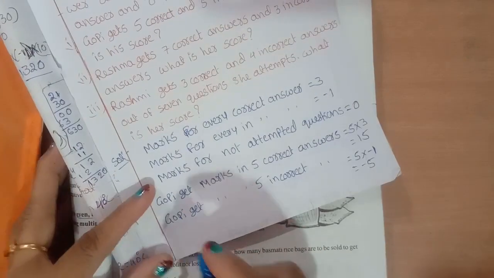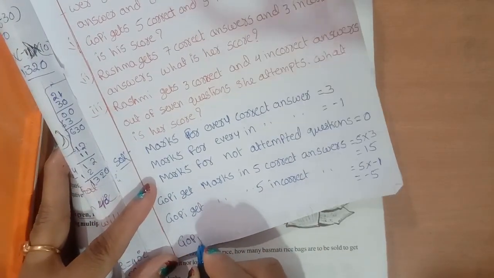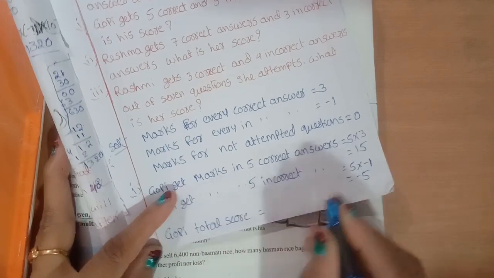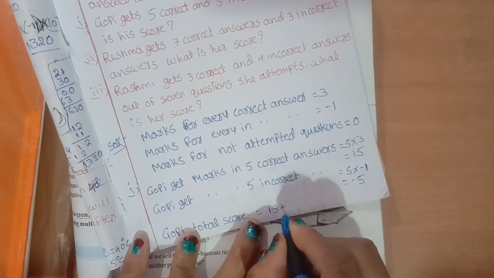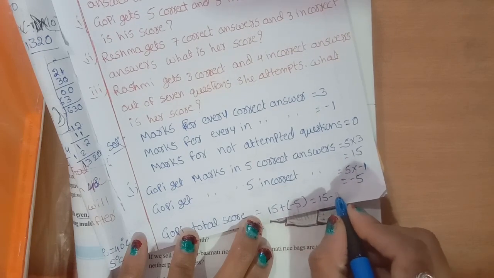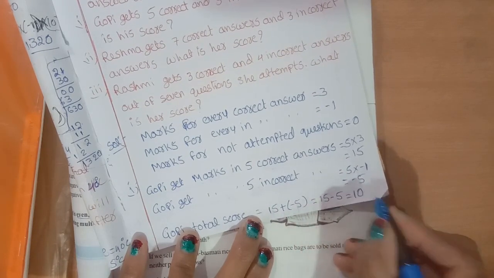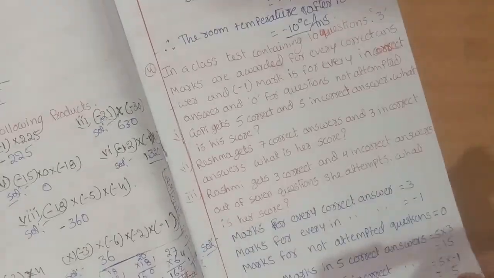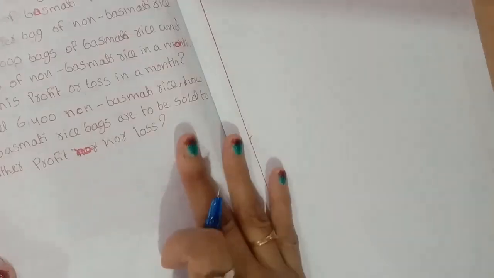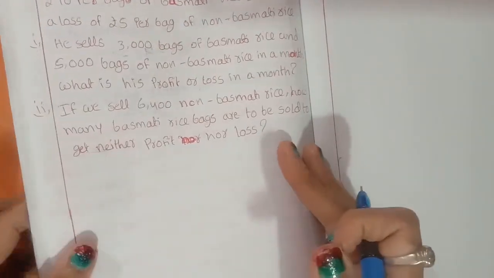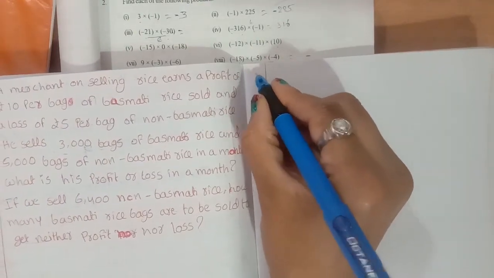Next is Gopi's total score. 15 plus -5. Plus into minus is minus, so 15 minus 5 equals 10 only. Are you okay? 10 marks. He got 10 marks only. If there is no space, you can write it like this and continue.